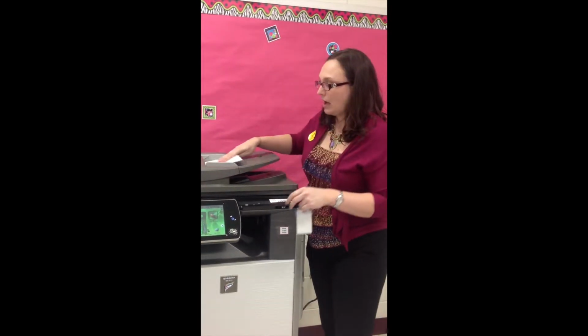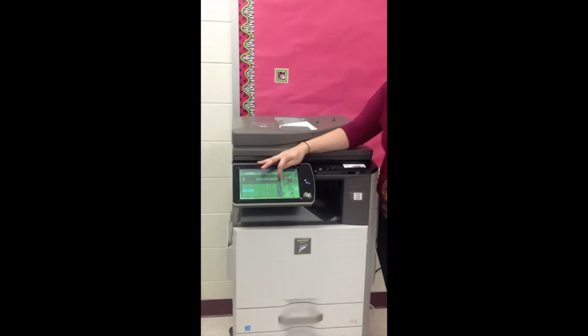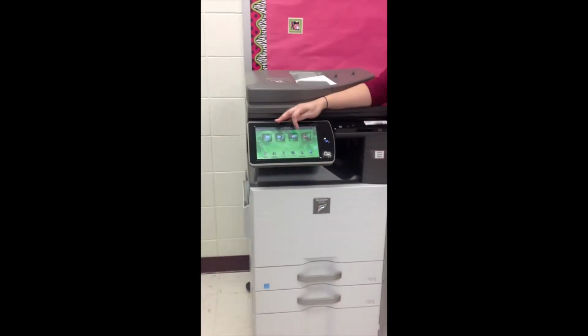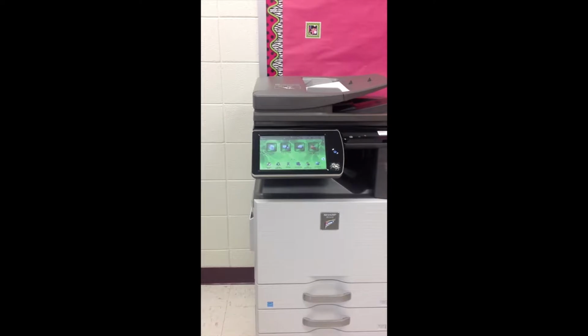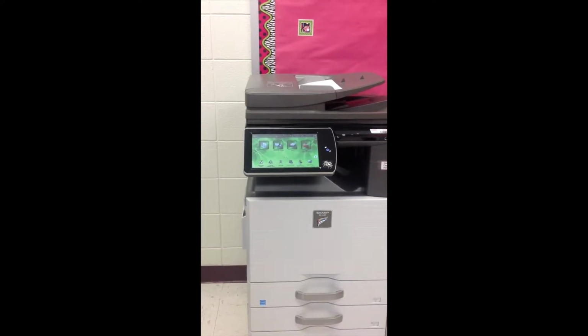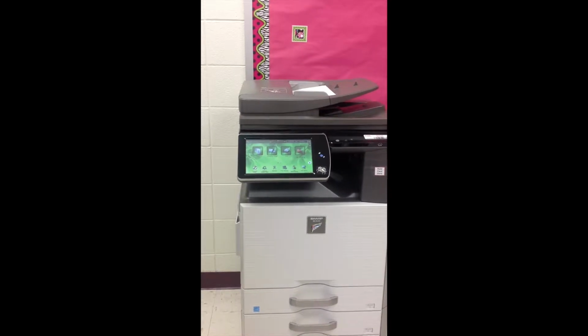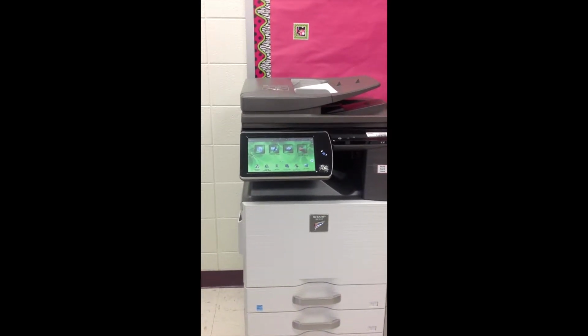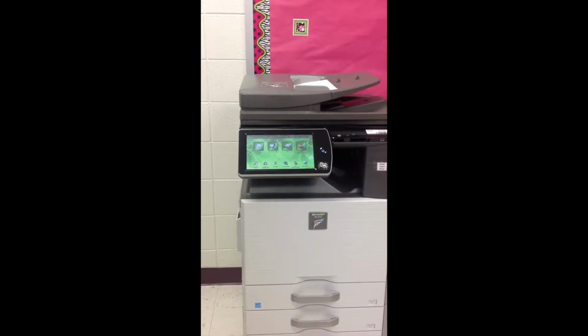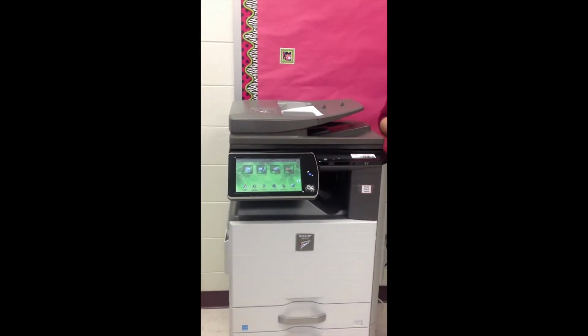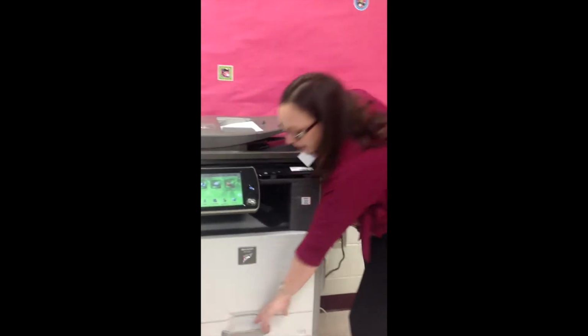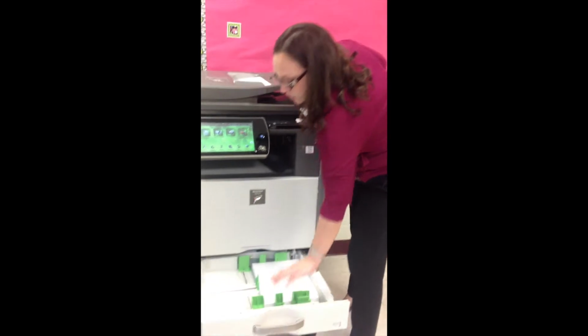Of course, it is face down if you're using the glass, okay? So I will just touch OK, and then touch OK again, and now the bypass tray is set for heavy paper 1, and it will stay set that way forever and ever, amen, until it's changed to something else. It won't reset back, and that's a good thing. So the bypass tray is that special paper tray.